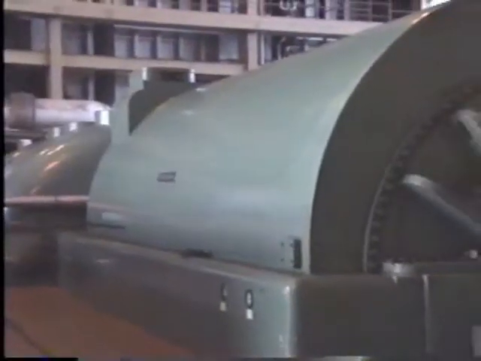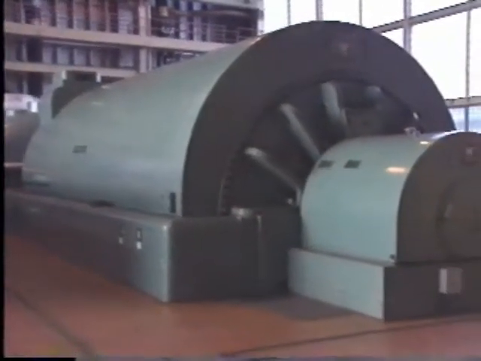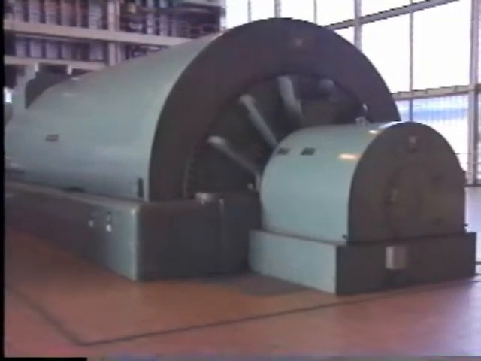Because of this principle, it takes a great deal of power to drive a generator while it's producing current. The greater the current produced, the greater the power required to drive the generator.